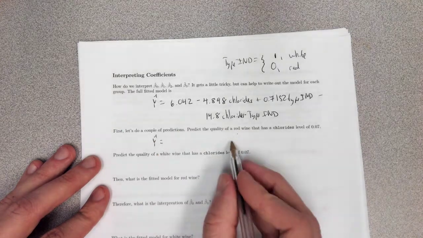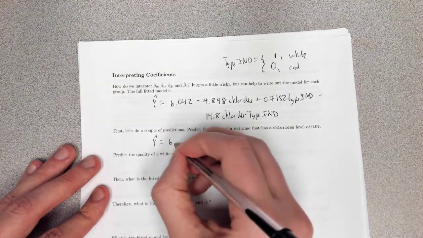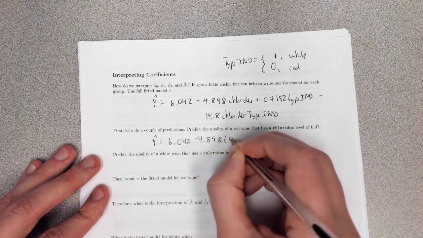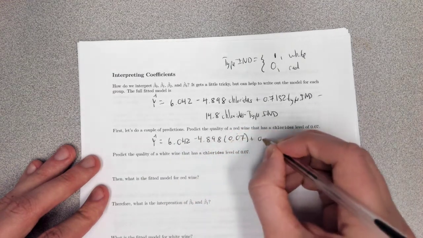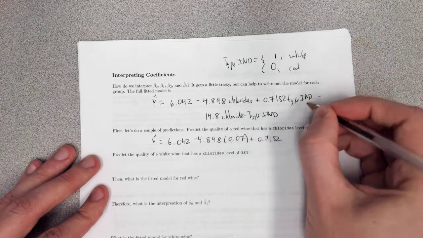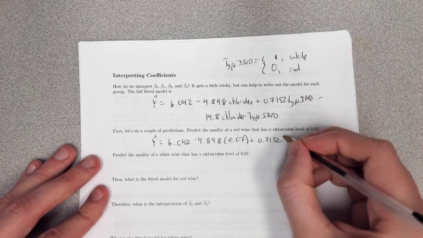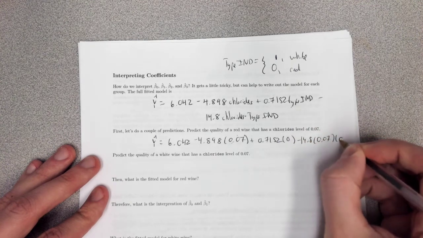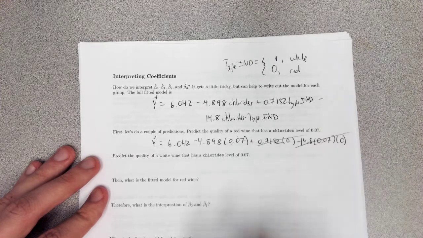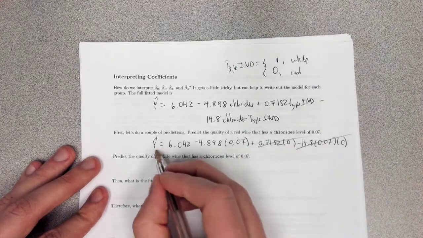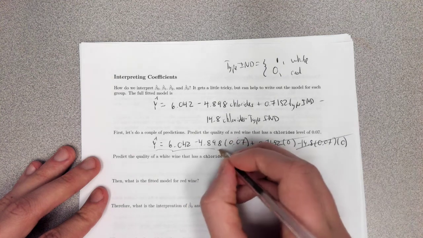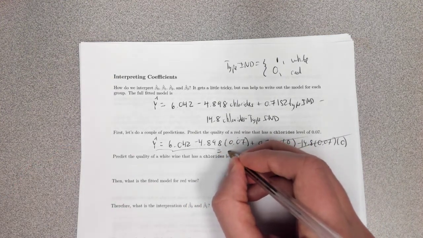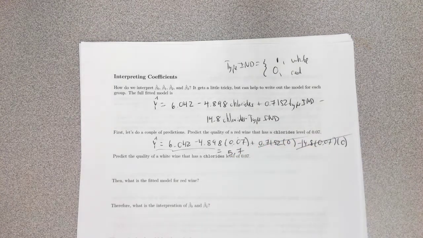To predict the quality of this red wine, we just plug in 0.07 wherever we see chlorides, and then plug in 0 whenever we see the type indicator, because that's how it was defined before. Just like with regular multiplication, the last two terms drop out, and this is our predicted quality for the red wine. If you do that calculation, it should come out to about 5.7.